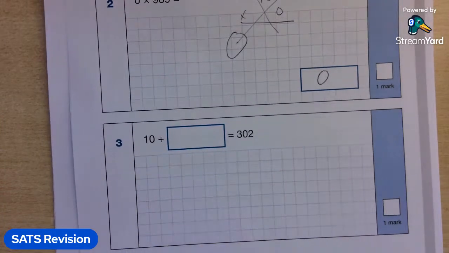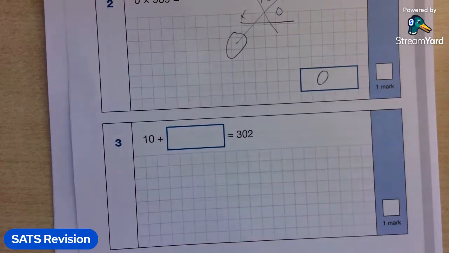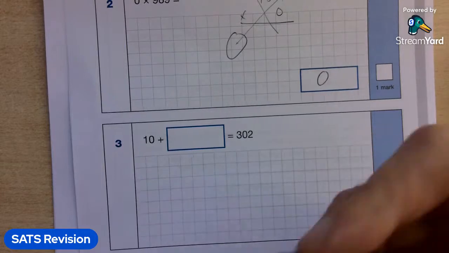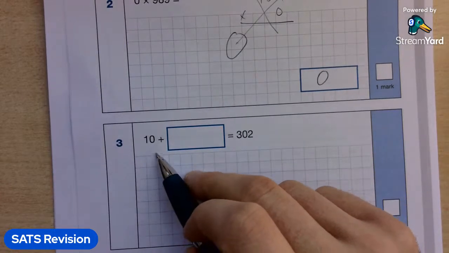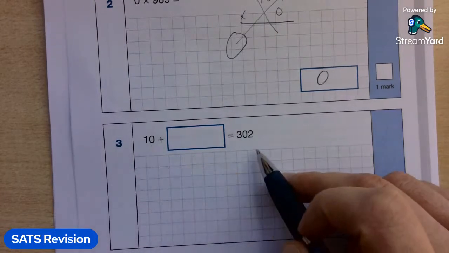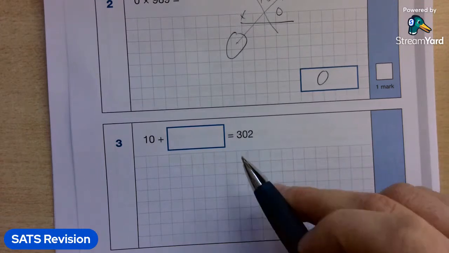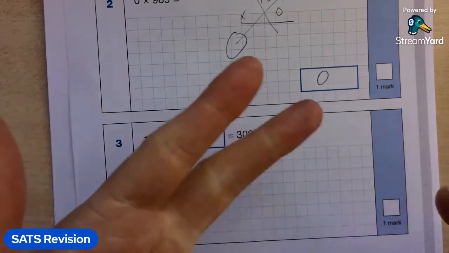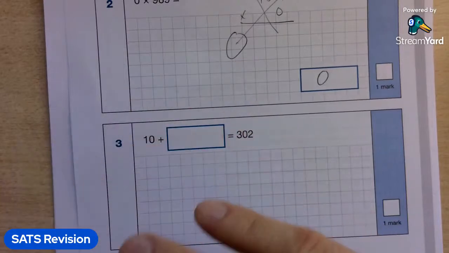This next one. So 10 plus something equals 302. So this is checking. What you don't want to do is count up from 10 until you get to 302, because that will take a long time. Is it 11, 12, 13? It will take so long.